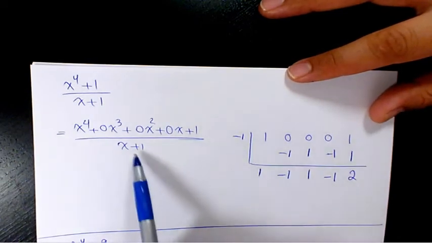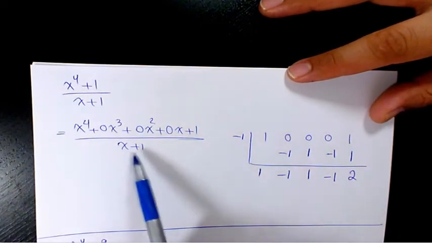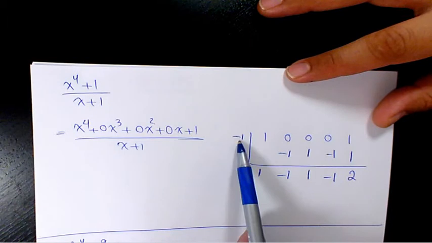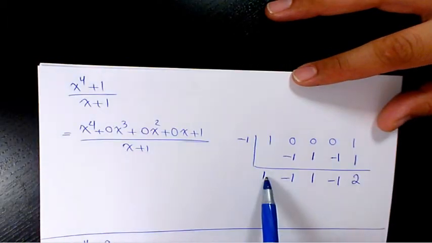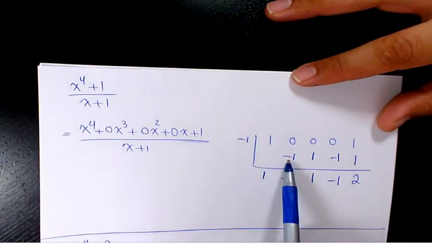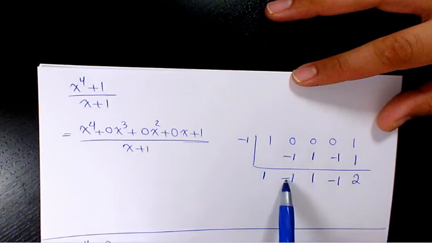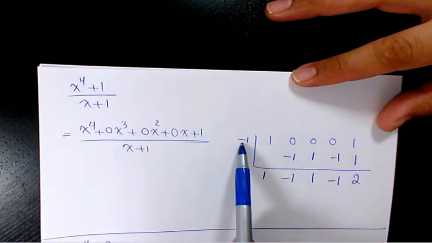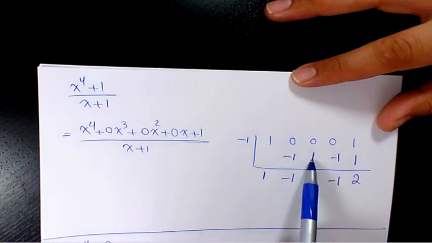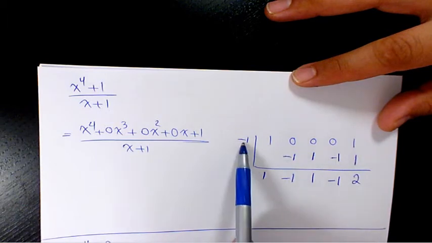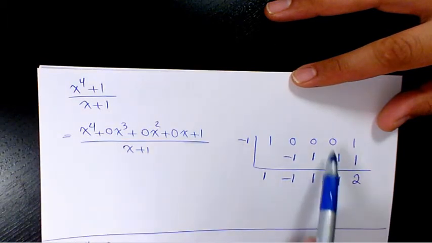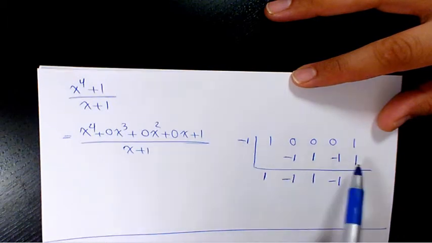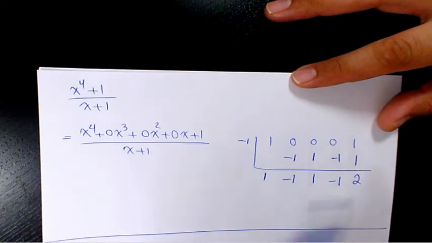So one more time, I wrote the root of the denominator, which is negative 1. I need to bring this 1 down. 1 times negative 1 is negative 1. Negative 1 plus 0 is negative 1. Then you multiply it again. Negative 1 times negative 1 is going to be positive 1. 0 plus 1 is 1. One more time, 1 times negative 1 is going to be negative 1. When you add it with 0, it's going to be the same thing. So negative 1 times negative 1 is going to be 1. 1 plus 1 is going to be 2.